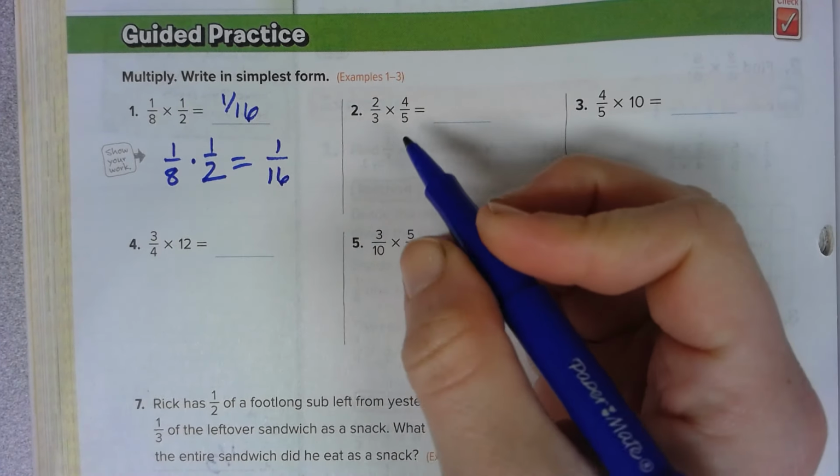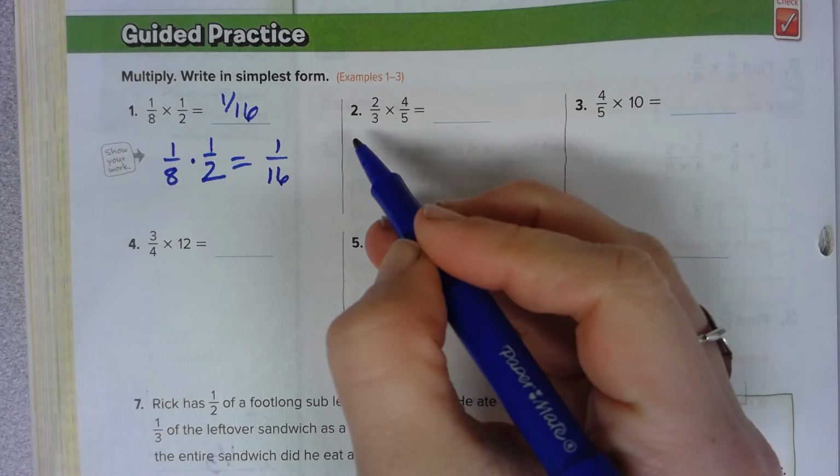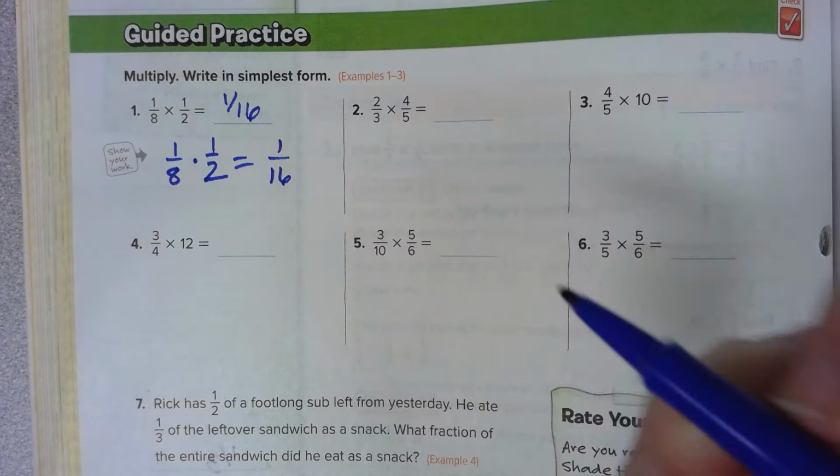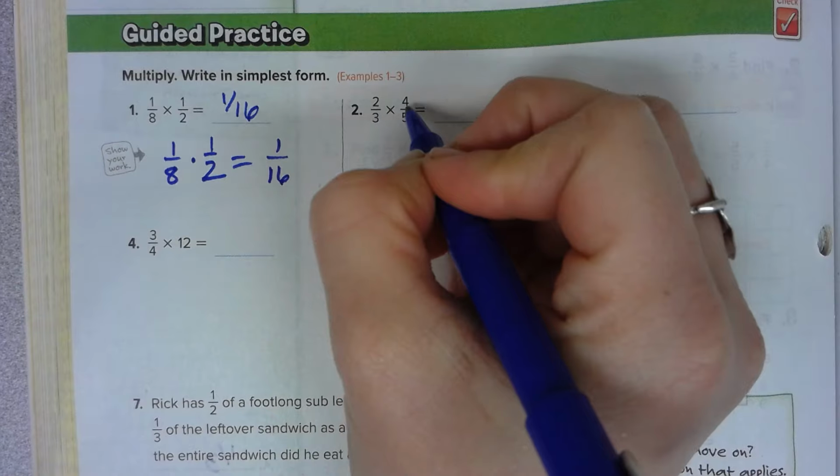Let's go over here. Nothing we can simplify ahead of time. 2 and 5 don't have a common number. 4 and 3 don't either. Smaller than what these are. So we're just going to multiply straight across.